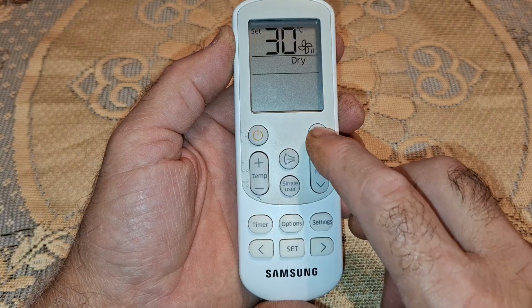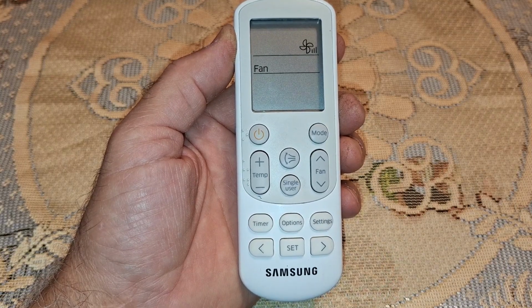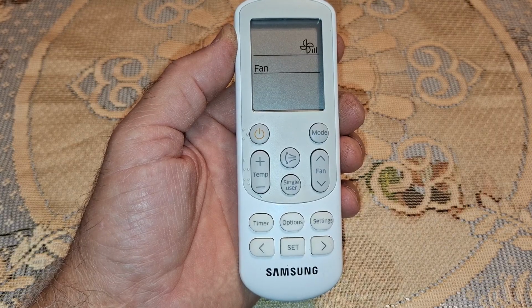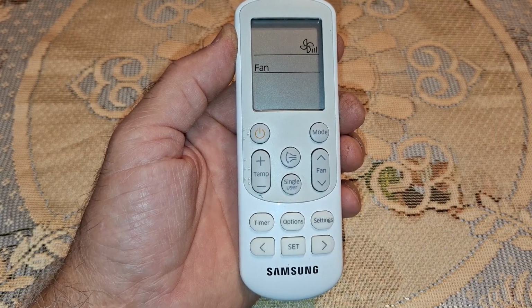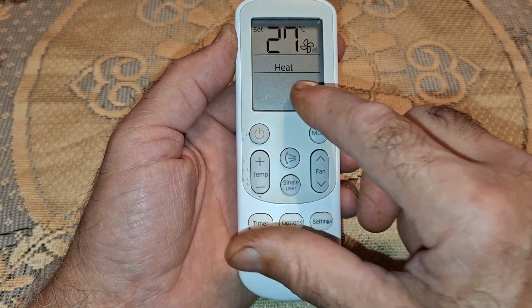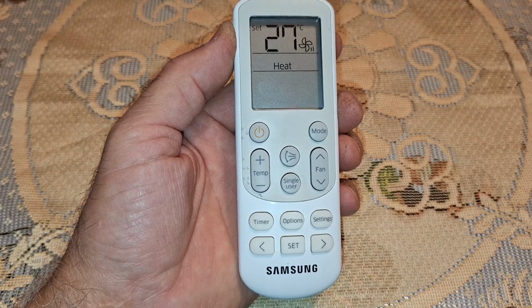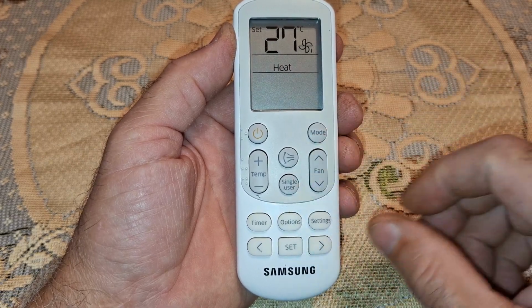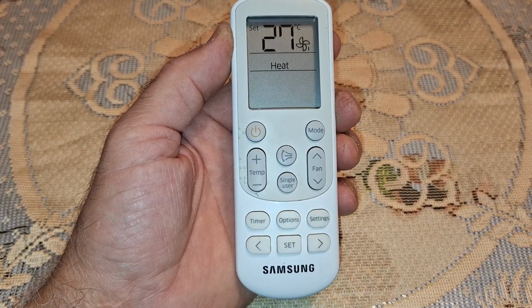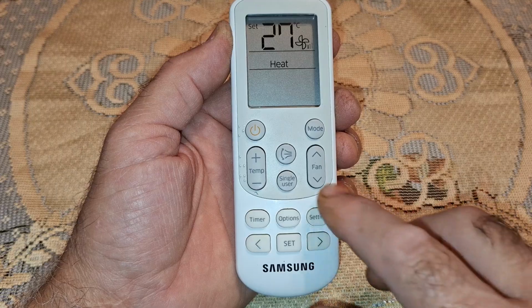We press the mode button and the word fan appears on the screen. This is the fan mode, and in this mode the air conditioner will work like a regular fan. We press the mode button and the word heat appears on the screen. This is heating mode. In heating mode, we set the air conditioner temperature above 26 degrees Celsius. In this mode, it is useful to set the air conditioner fan speed to auto fan speed mode.